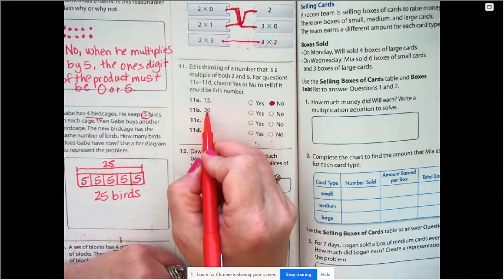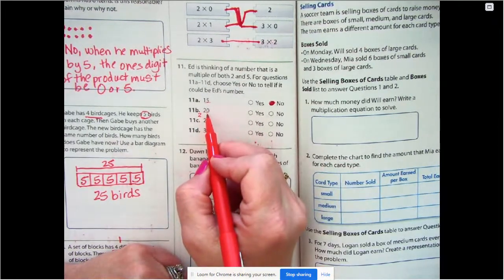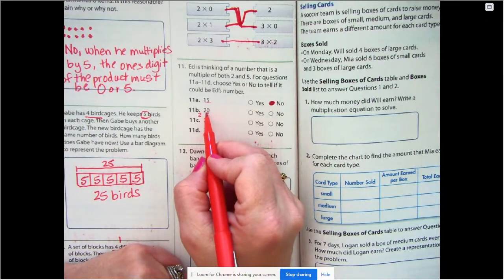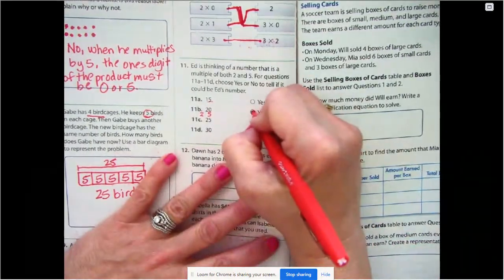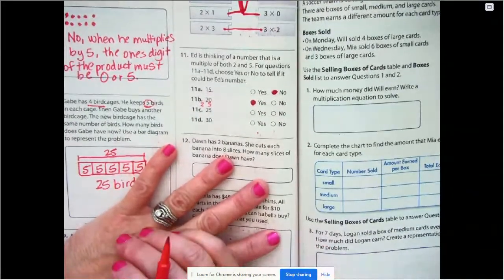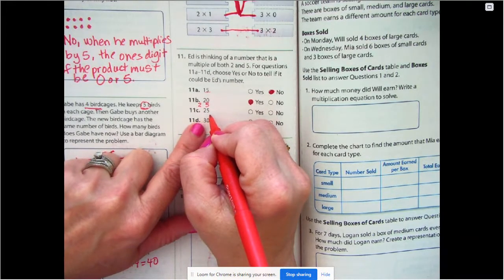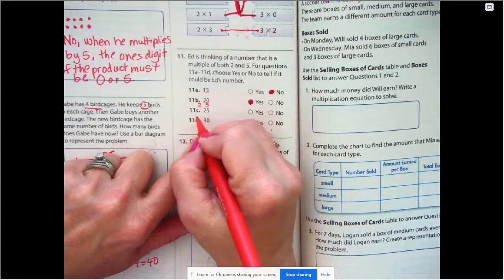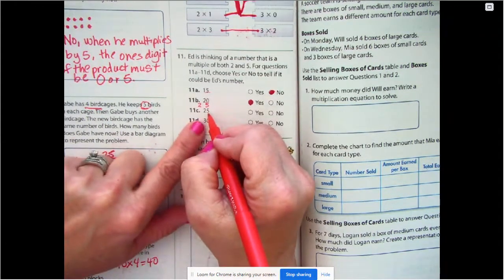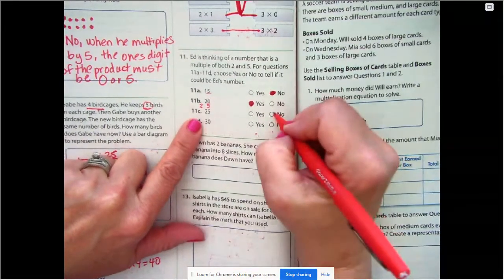20. 2, 4, 6, 8, 10, 12, 14, 16, 18, 20. Okay, so it is for the 2. Let's try it for 5. 5, 10, 15, 20. It is for the 5. So yes, it is a multiple of both. Next, 26. 2, 4, 6, 8, 10, 12, 14, 16, 18, 20, 22, 24, 26. 5, 10, 15, 20, 25. Yes, it is for 2, but not for 5, so no.